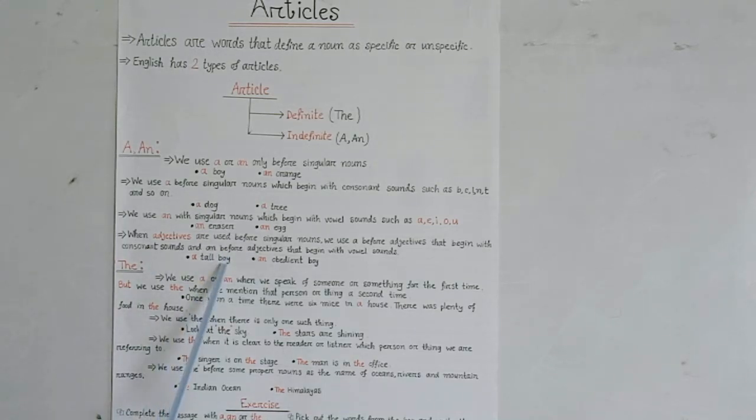Boy. Boy is singular and it is a noun. So before the noun we use an adjective. Tall is an adjective. If you ask how is the boy, you will get the answer: the boy is tall. So here the word tall is modifying boy, the noun word. So you have to use a before the adjective.